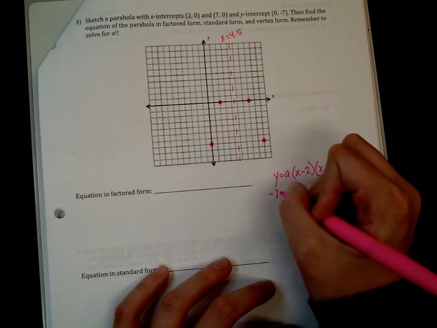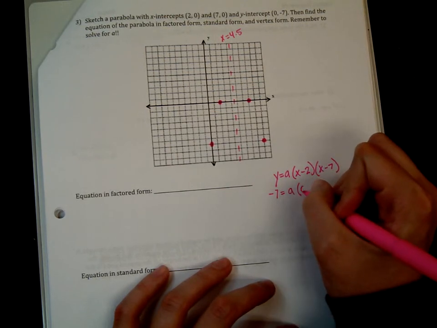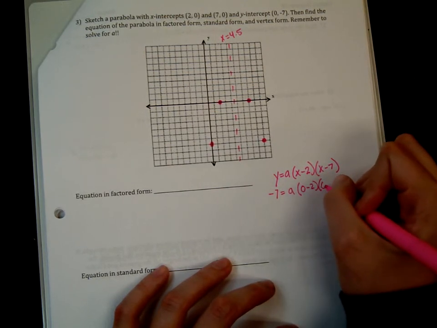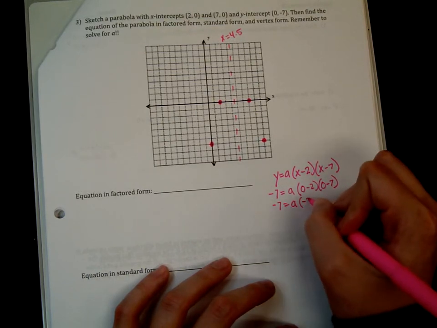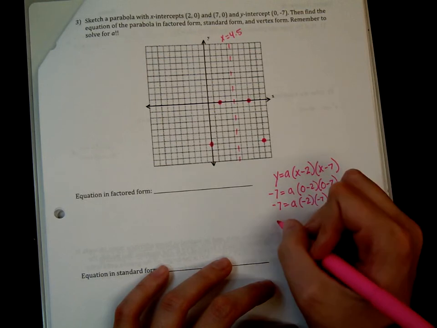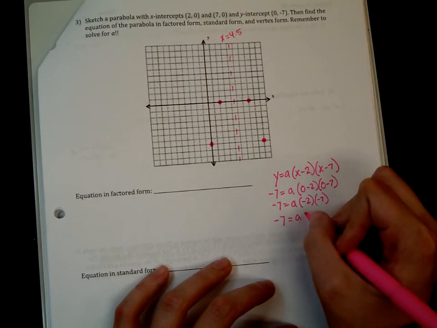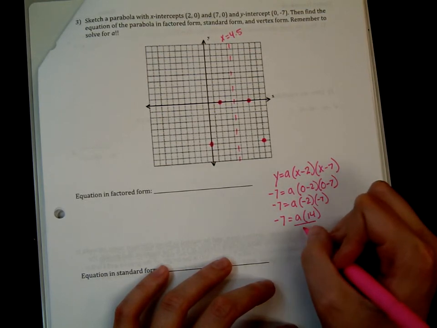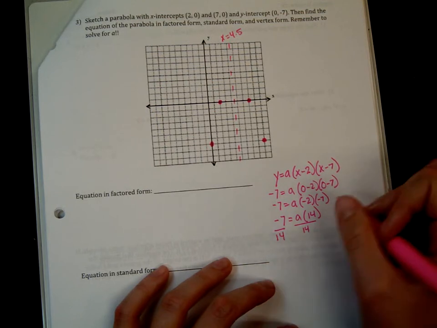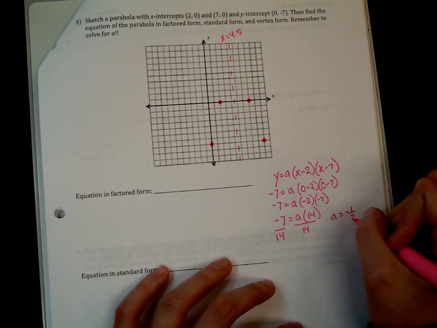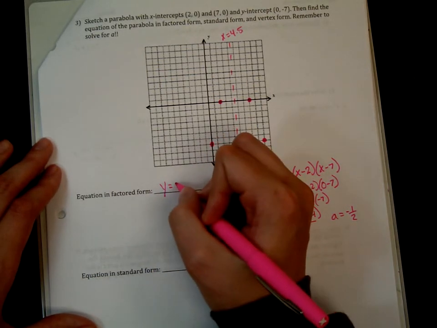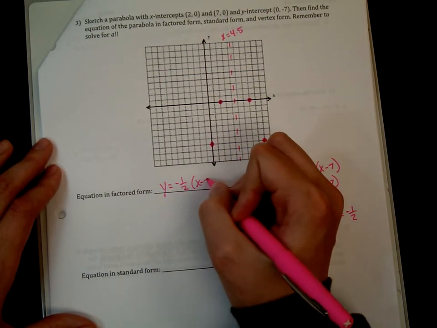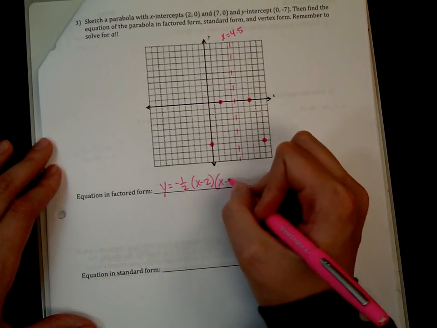Negative 7 equals a times 0 minus 2 times 0 minus 7, so negative 7 equals a times 14, divided by 14, and we get that a equals negative 1/2. So the factored form equation is y equals negative 1/2 times x minus 2 times x minus 7.